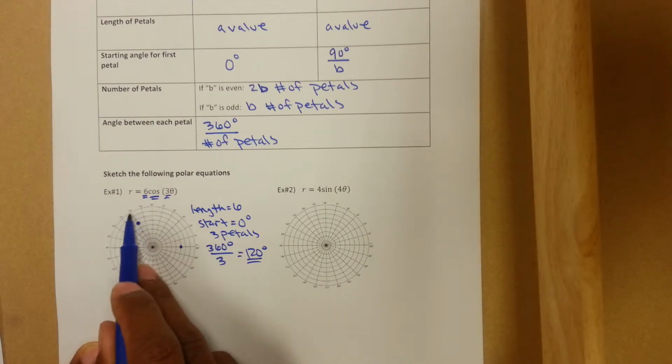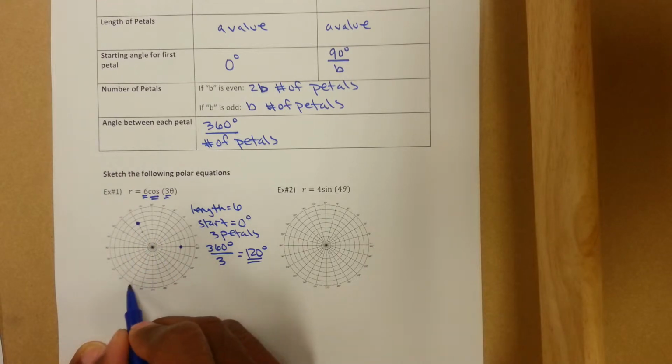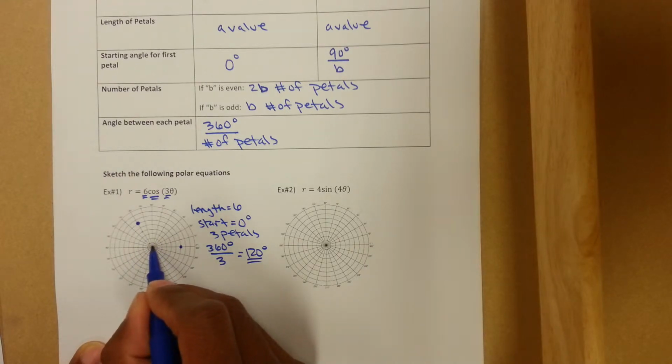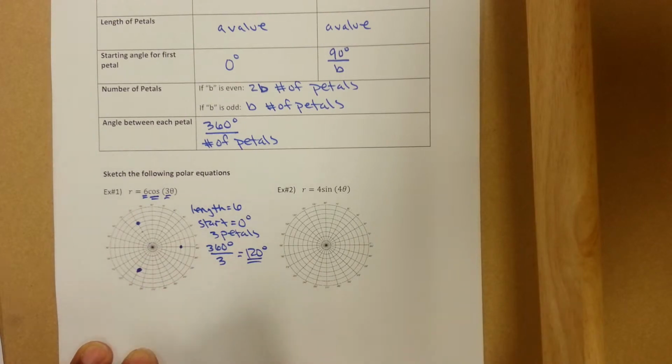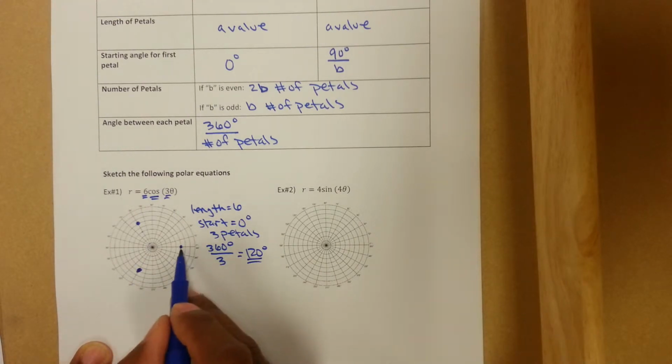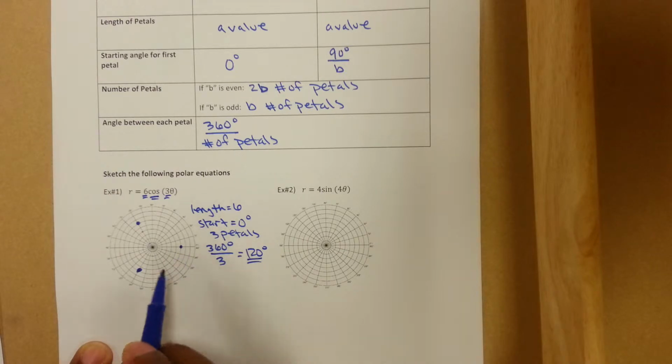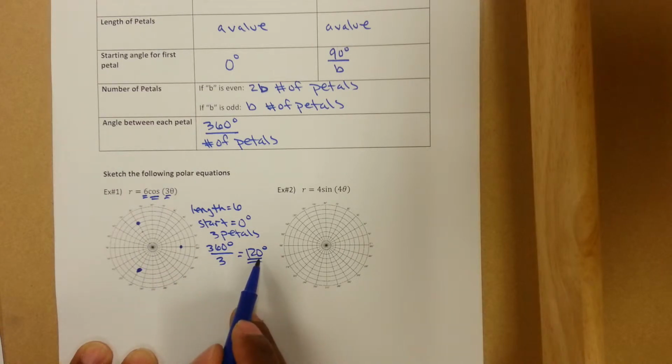So 120 plus another 120 gives me 240, again with a length of 6. Another 120 should get me back to the original petal. So far, here's the skeleton of my polar rose: 3 petals with a spread of 120 degrees at a start of 0 degrees.